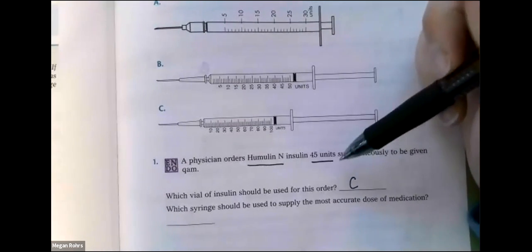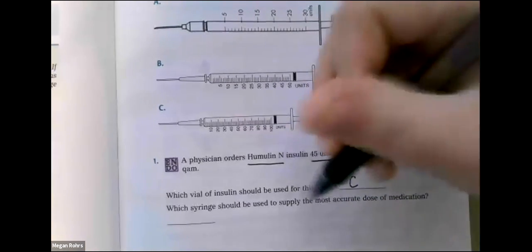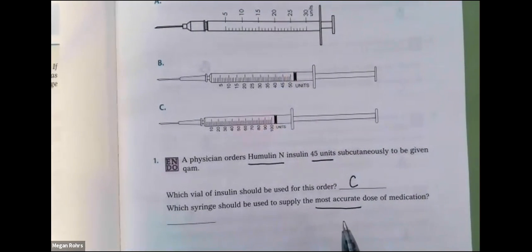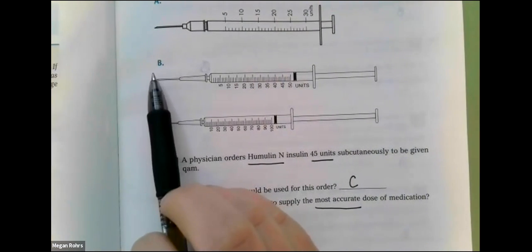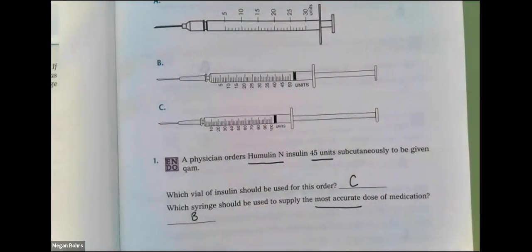Now, 45 units would fit in both of these, but it says which would give us the most accurate dose. Remember, the smaller the syringe, the more accurate it would be. So we would choose B in this case for the type of syringe that we need.